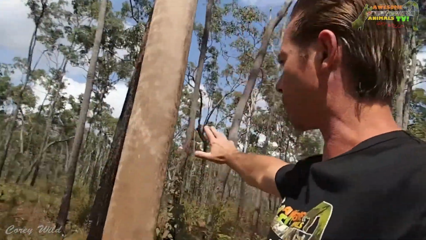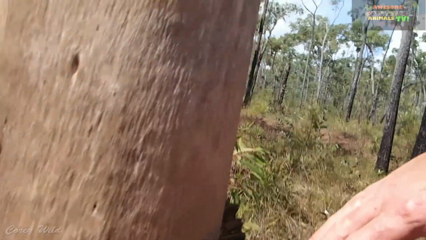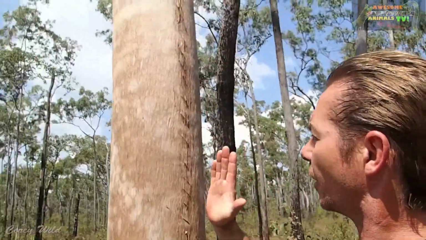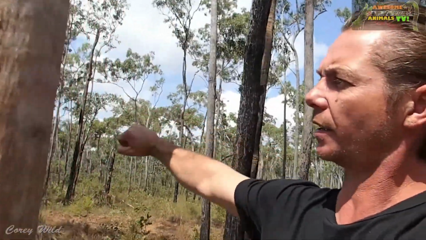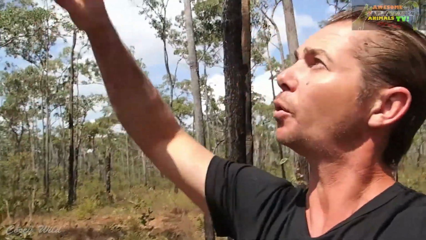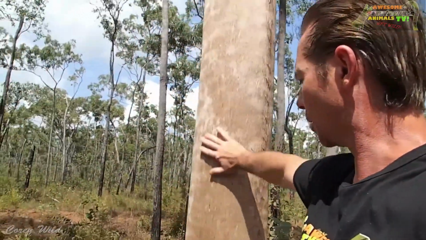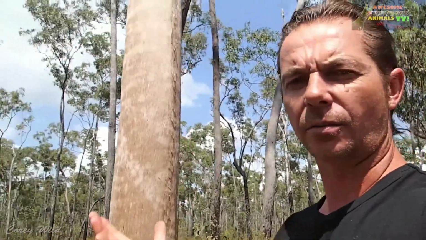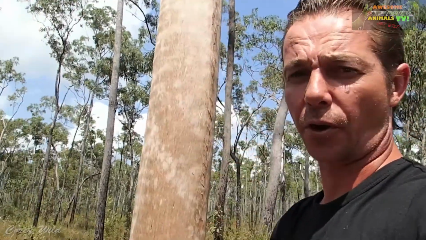There we go, this is where one of those stringy barks has been cut. Cut around here, climb up the tree, cut it around there, and then cut it up the grain, peel it back, and pull it off as one big piece. And then that can be used for building materials, used for like coolamans for carrying things. Can also be used for a bark canoe.